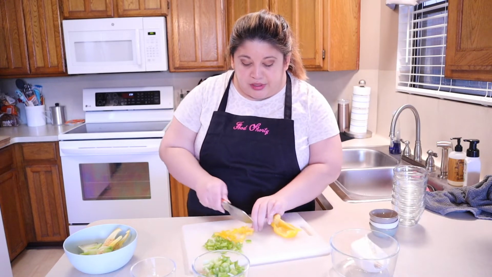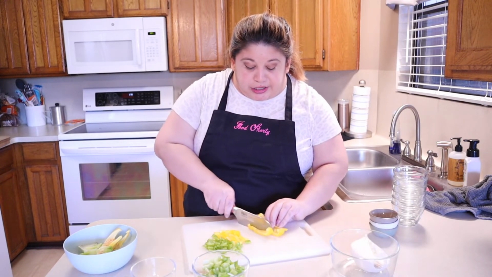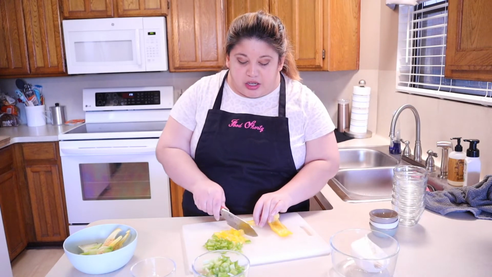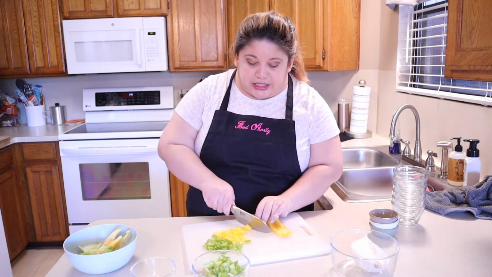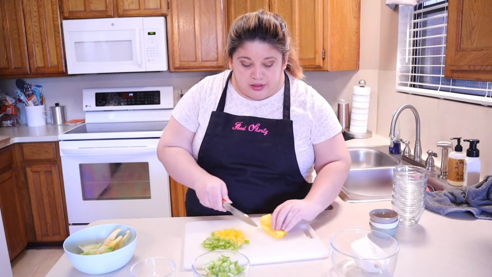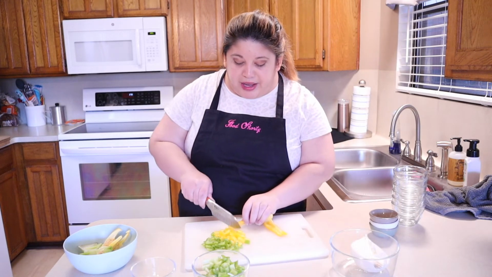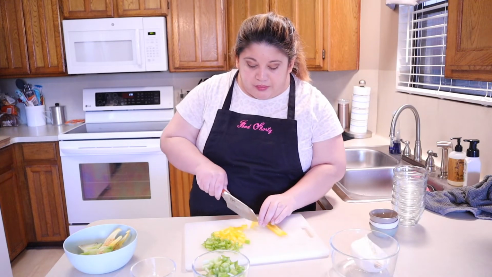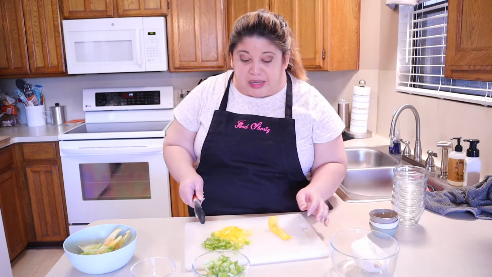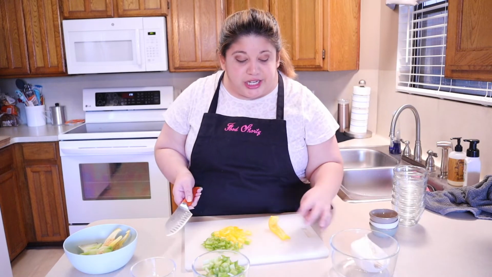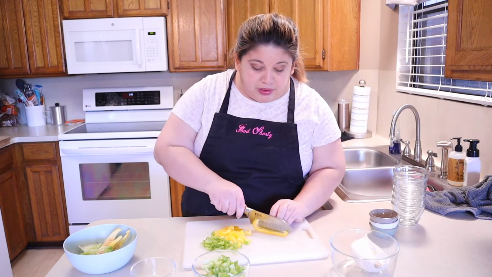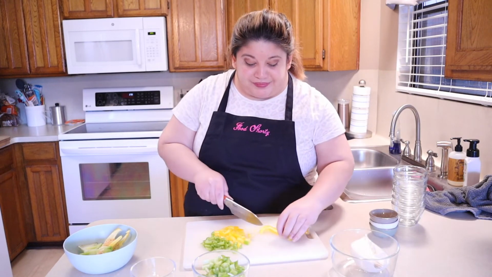And so I just continue to do this until all of my produce is set and ready to go. So I'm just going to continue to chop up the rest of my veggies, and then we can get started on the next step.